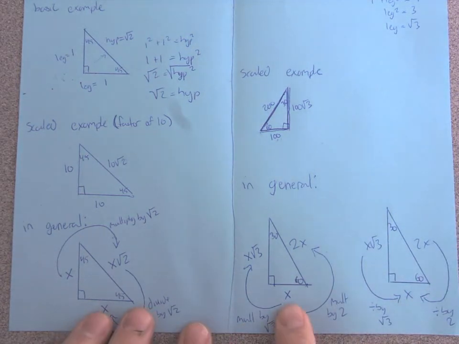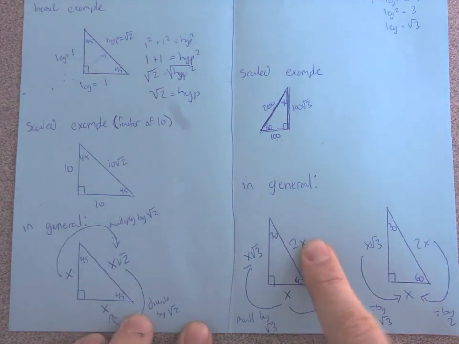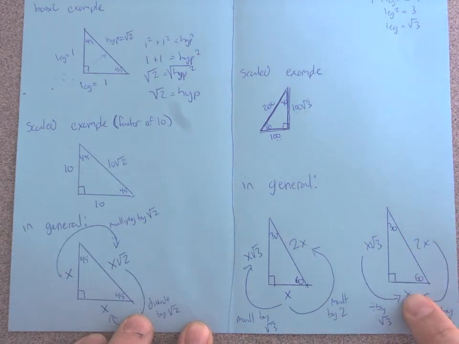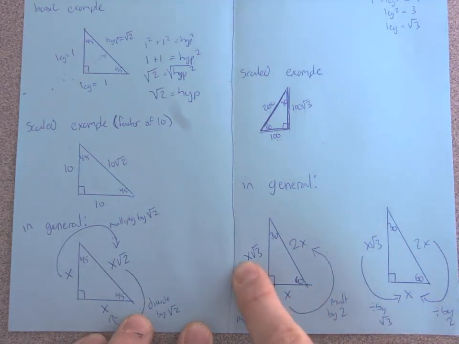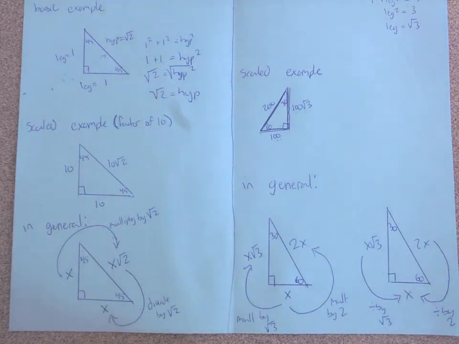Okay, so short leg to hypotenuse, multiply by 2. Hypotenuse to short leg, divide by 2. Short leg to long leg, multiply by root 3. Long leg to short leg, divide by root 3.